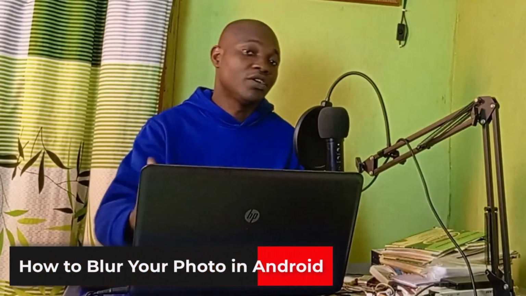In today's tutorial, I'm going to show you how to blur your photo with just your Android phone, with an amazing result. So let's begin.